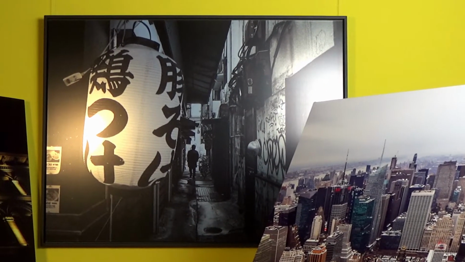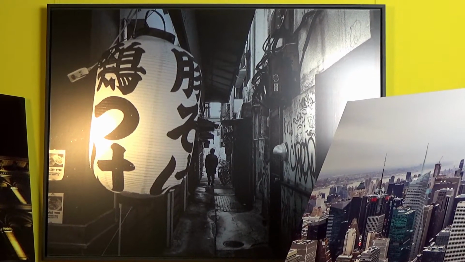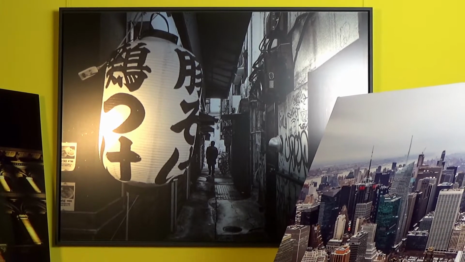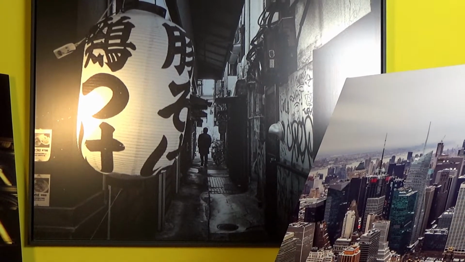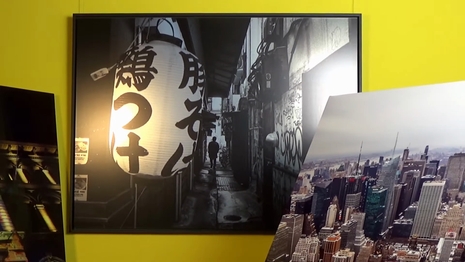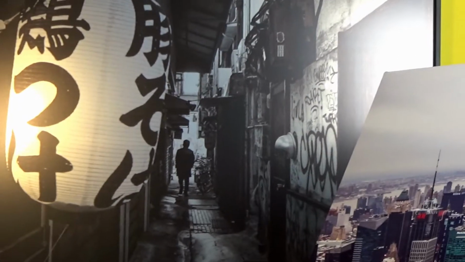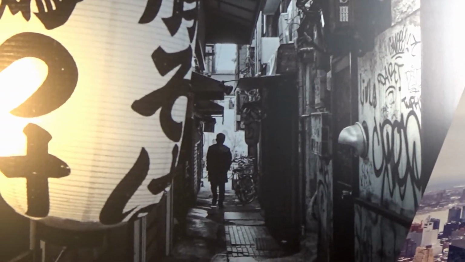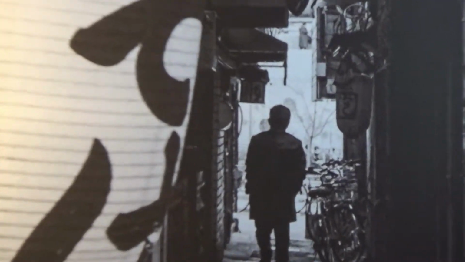The second print I want to show you is what you always see in the background of my videos. It's this black and white print that is kind of cool, kind of airy, with a little bit of atmosphere. I'm going to zoom in a little bit to this print so you can also see the details in this print.